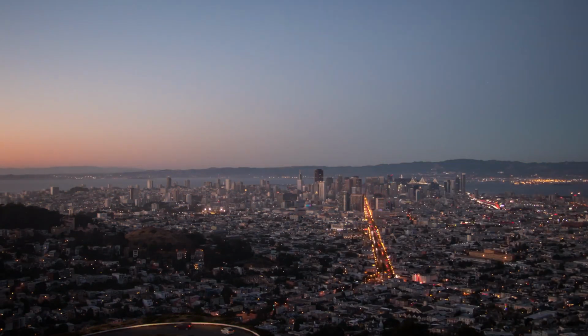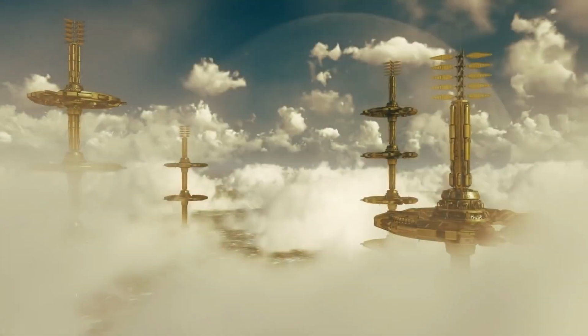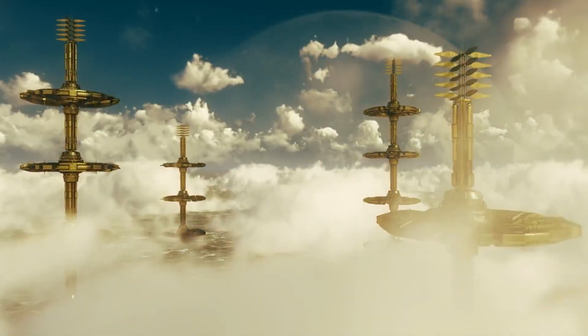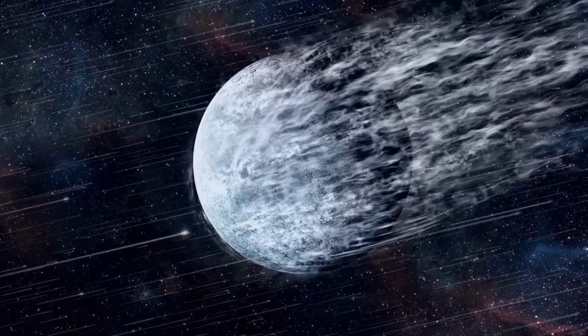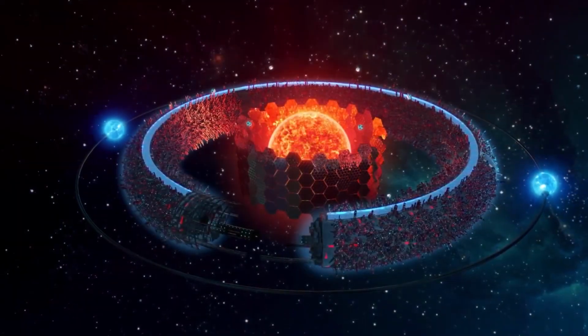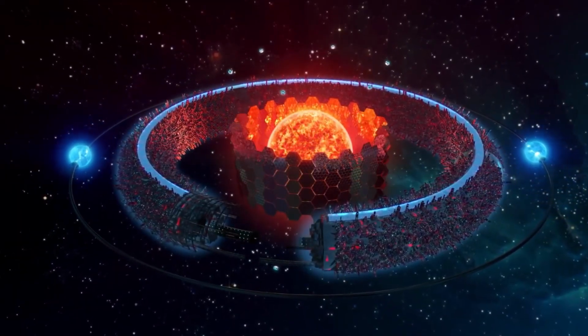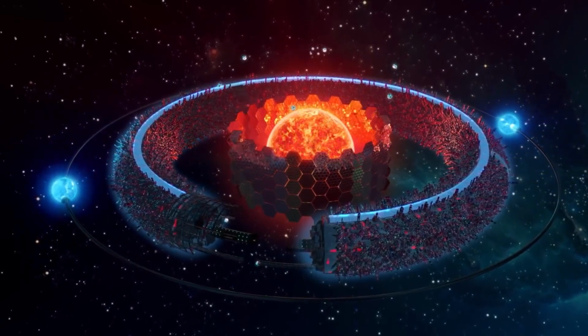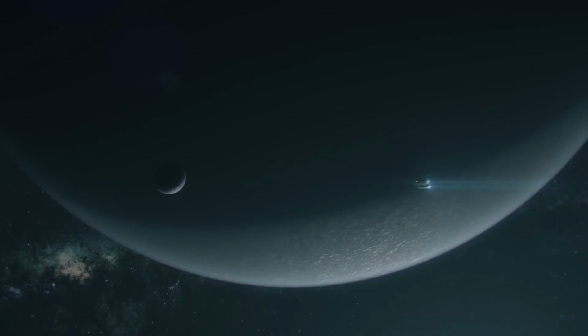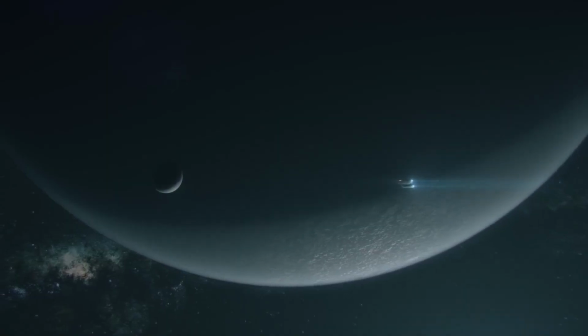Another possibility is that intelligent civilizations may exist, but they're simply not interested in communicating with us. Maybe they're too far away, or they're too busy with their own affairs to bother with us. Alternatively, they may have deliberately chosen to remain hidden, perhaps to avoid attracting the attention of other civilizations.